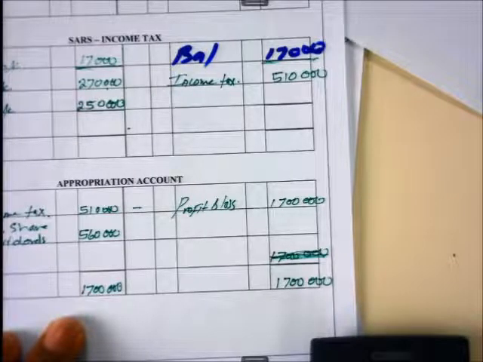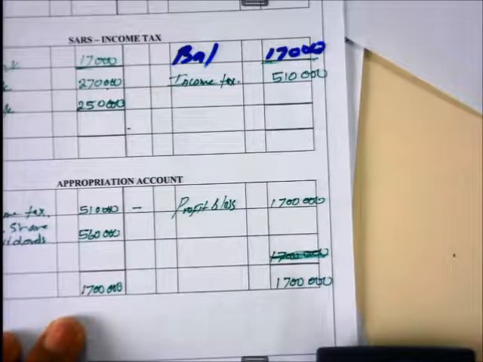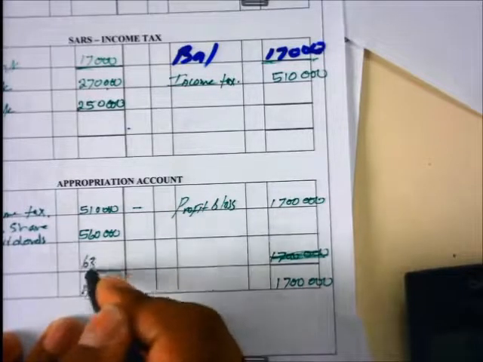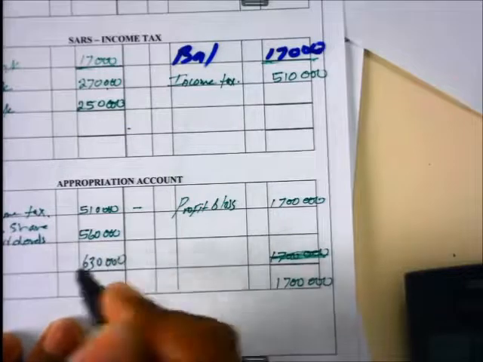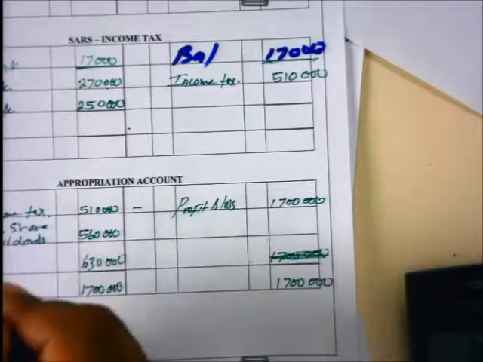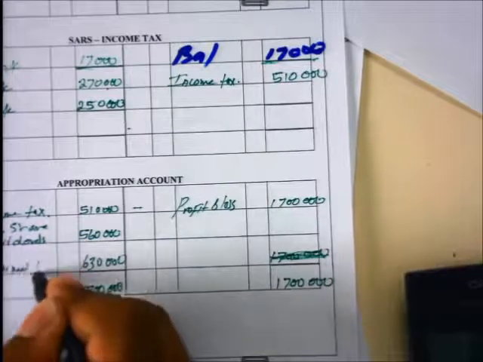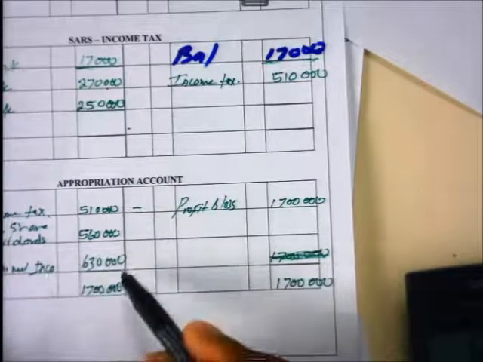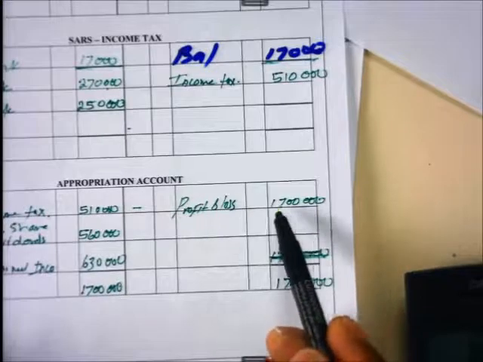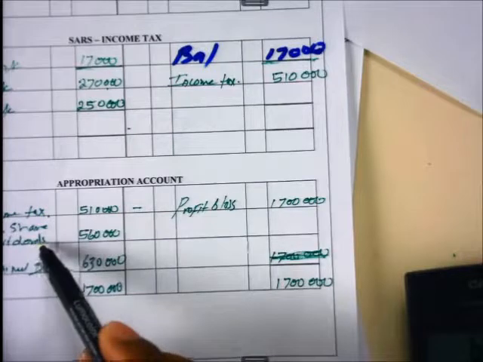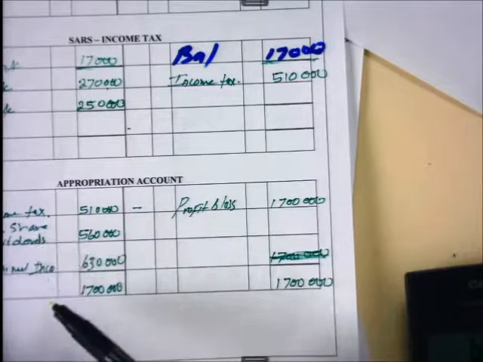And then we say 1,700,000 minus the income tax of 510,000 minus ordinary share dividends of 560,000. It gives me 630,000, which is transferred to the retained income. The 630,000 is the profit that is left behind after subtracting income tax and ordinary share dividends.